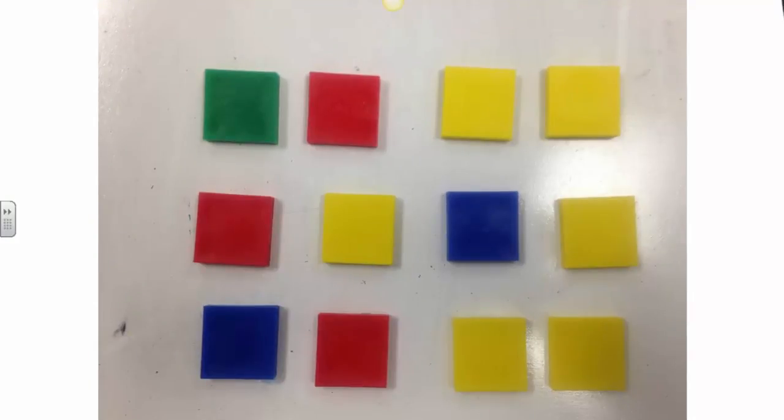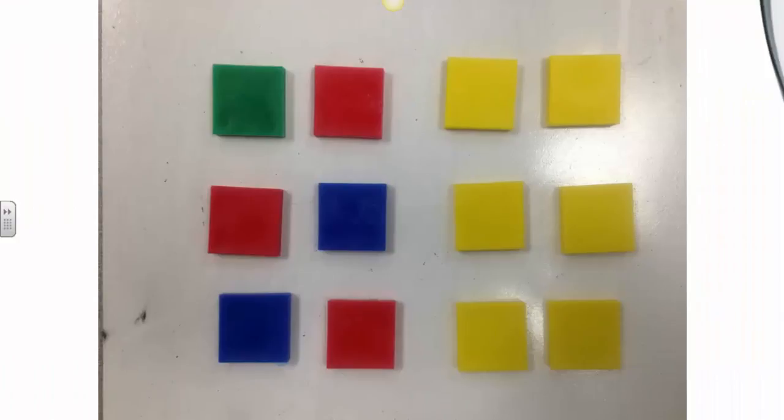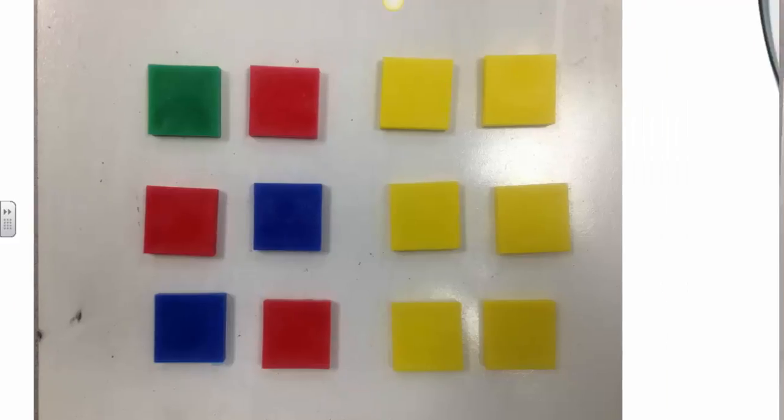Take a look at this set. The whole represented here is 12. This set can be described by its fractional part. Half of the set is yellow. The set is separated into 2 parts with equal amounts in each part. Therefore, 1/2 of 12 is 6.